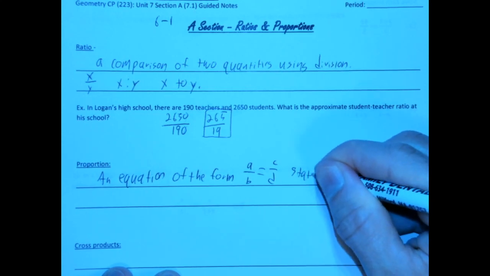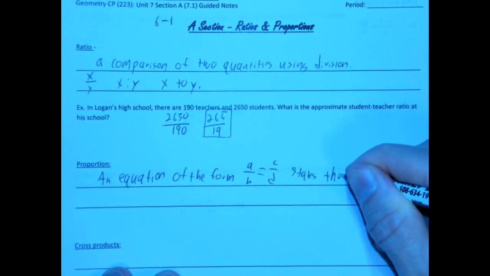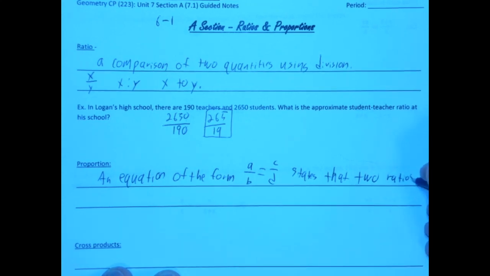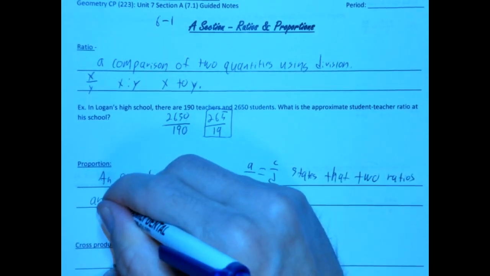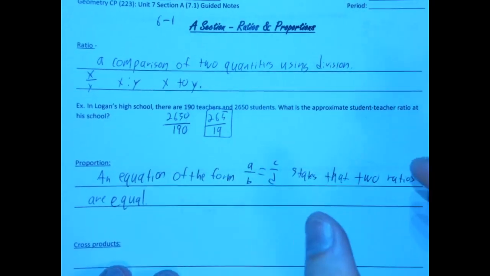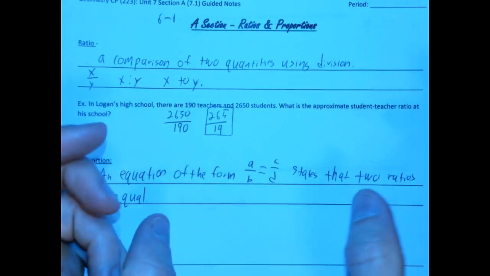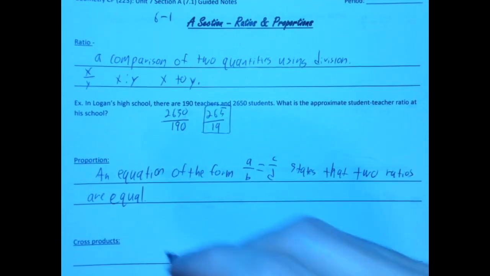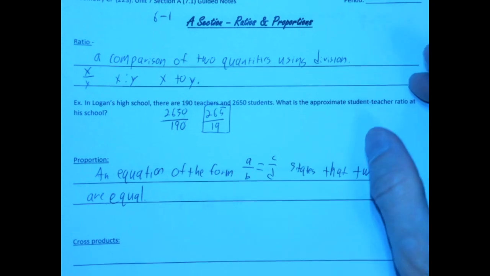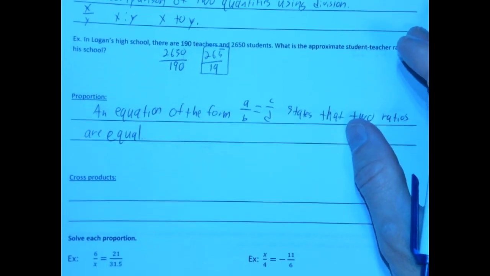states that two ratios are equal. Now, what does that mean? It's when we take two ratios and set them equal to each other, right? And that's how we're going to solve almost all these similarity problems. And we'll get into the specifics of why that is the case.